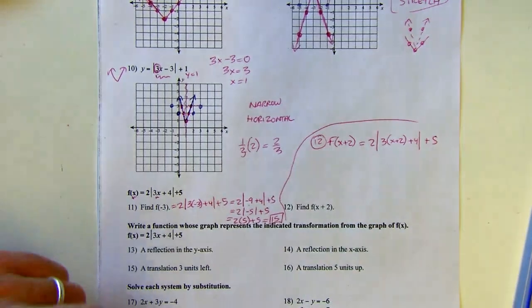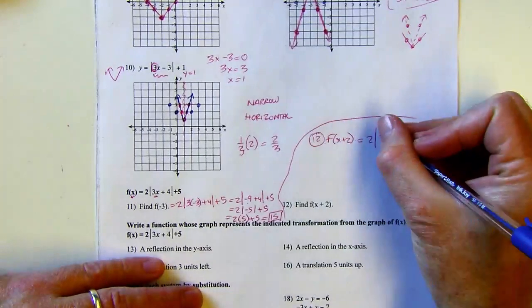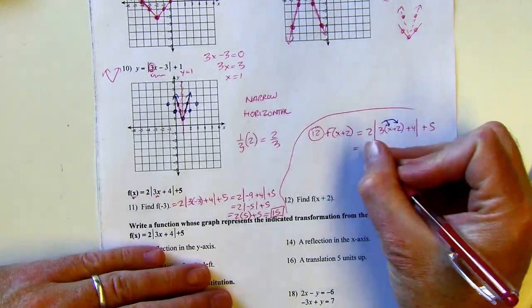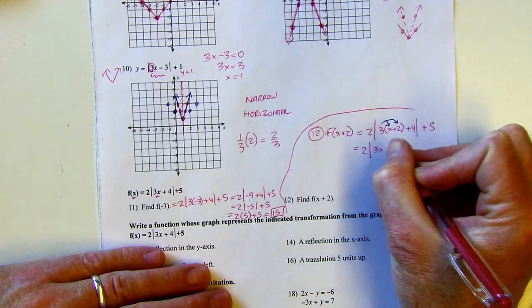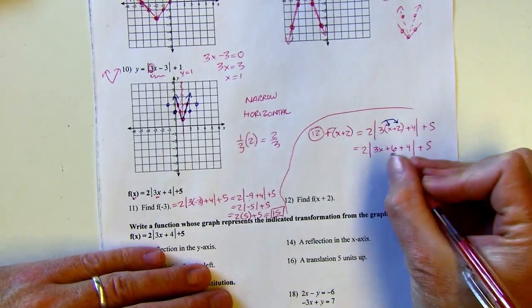Okay, and I'll start simplifying this as much as I can. I'm not going to be able to get all the way to just a number, because it's still going to involve an x in there. But I can distribute right there. And then I can combine the 6 and the 4.